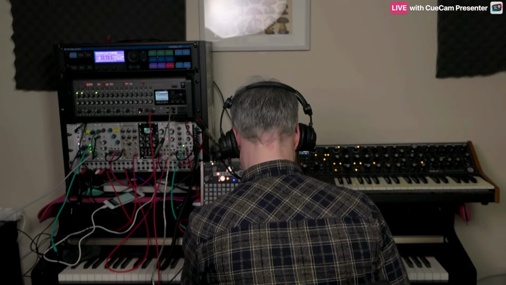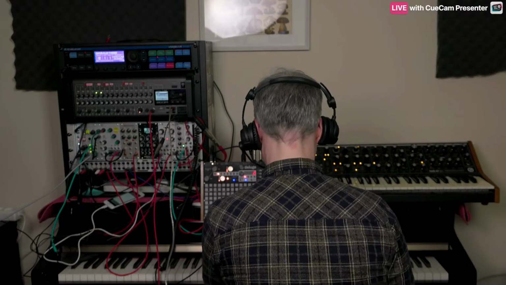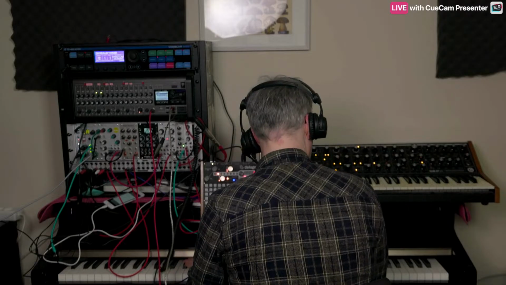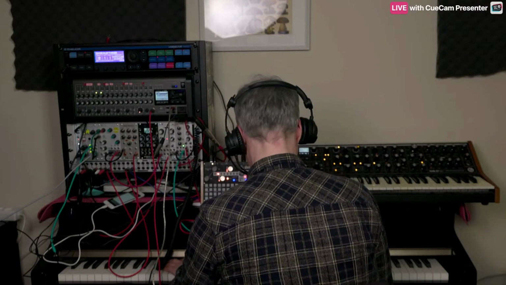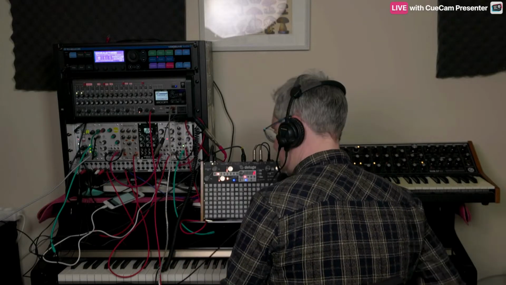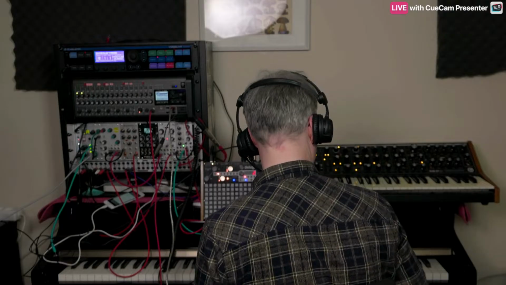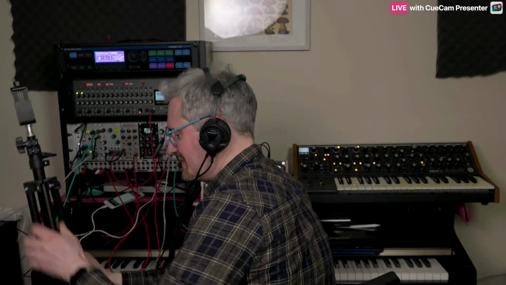Oh, I know what I can do. I can turn off... I really like this view of the back of my head, but maybe I should switch it to Shoot or switch it to the iPad. Shall we switch the camera?